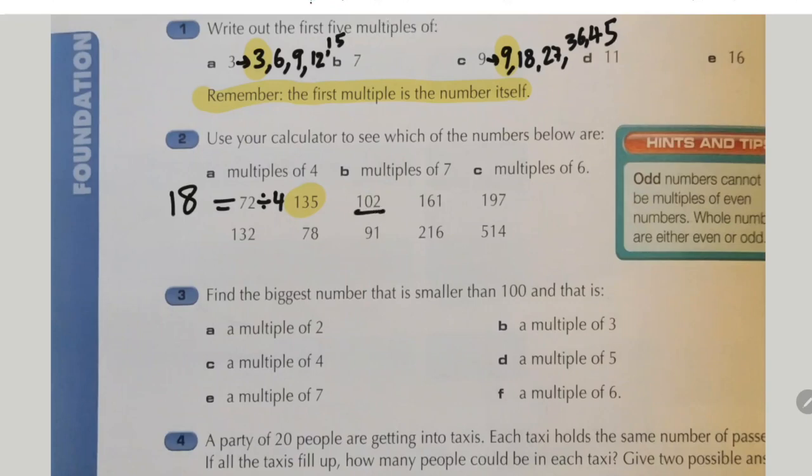I will divide 102 by 4. It will give you 25.5. So no, that's not a multiple of 4. You will do the same thing with each number, and you will figure out how many of these are multiples of 4. In the same way you will do it for multiples of 7, and for multiples of 6. Use your calculator and divide all of them by 4. If you get a whole number, that's a multiple of 4. If you get a decimal number, it's not a multiple of 4.